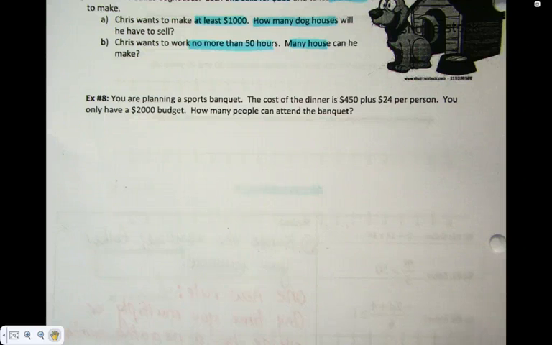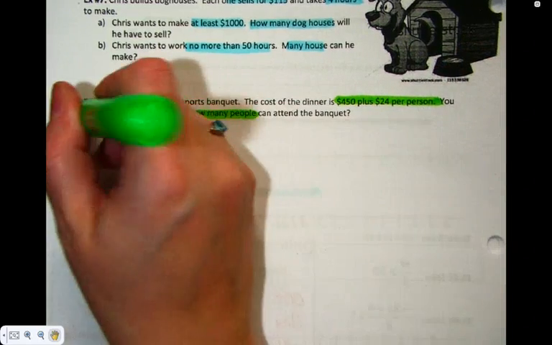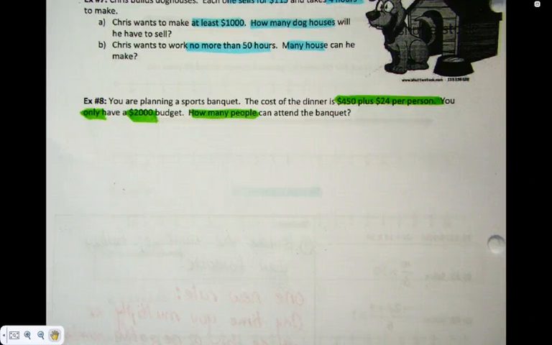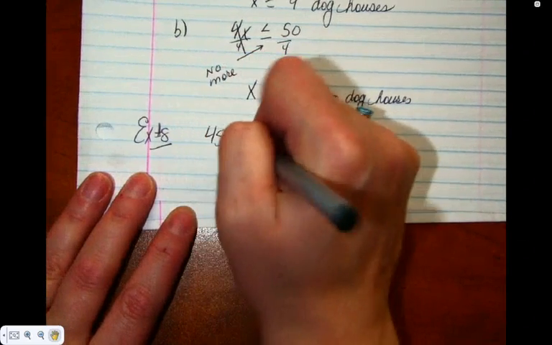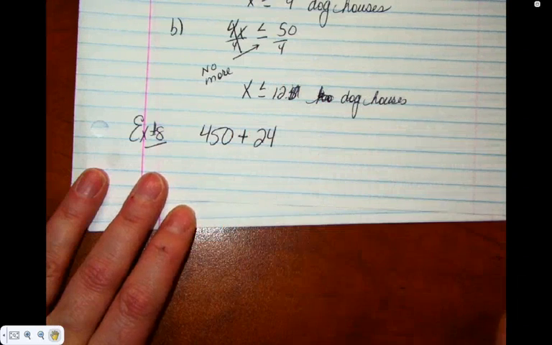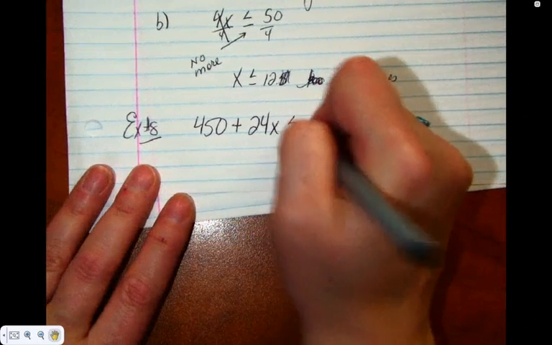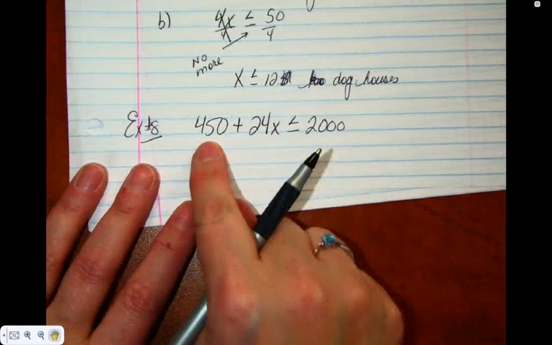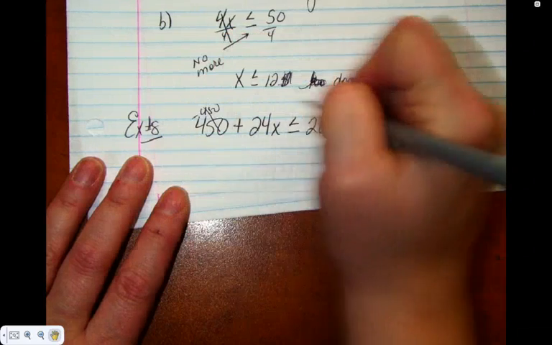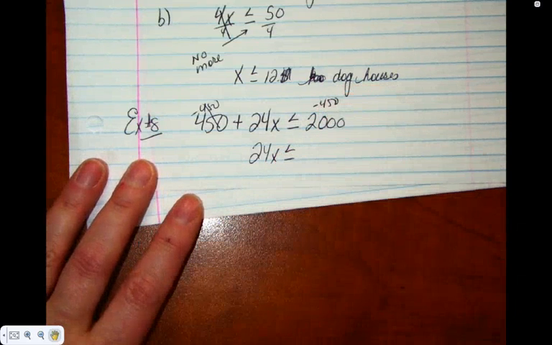What do we need to know? Cost is $450 plus $24 per person. Only have a $2,000 budget. Can you spend more than that? No. Can you spend exactly that? Could you spend less than that? Yes. How many people? So it's $450 plus $24x. I don't know how many people are going. What's the correct inequality sign? Equal to or less than 2,000. How do we get rid of the 450? Subtract 450. Flip or no flip? No flip. Why no flip? Not multiplication or division by a negative.